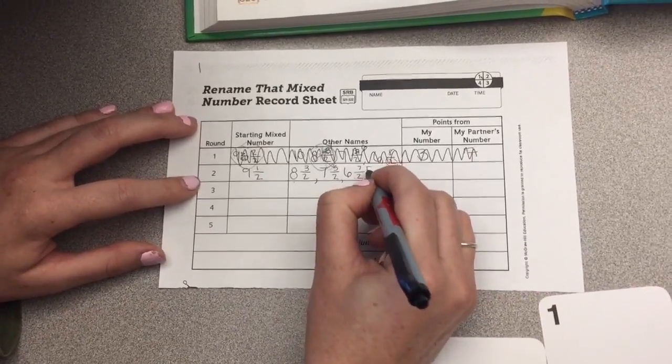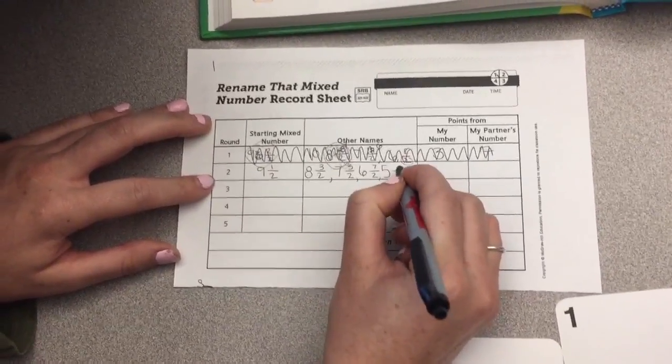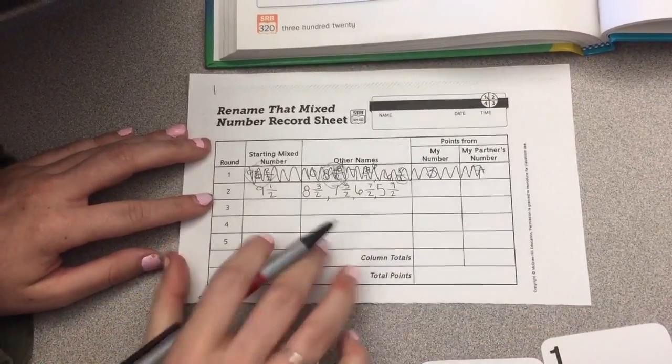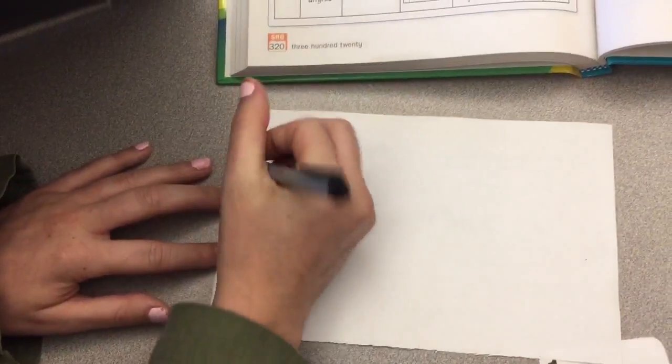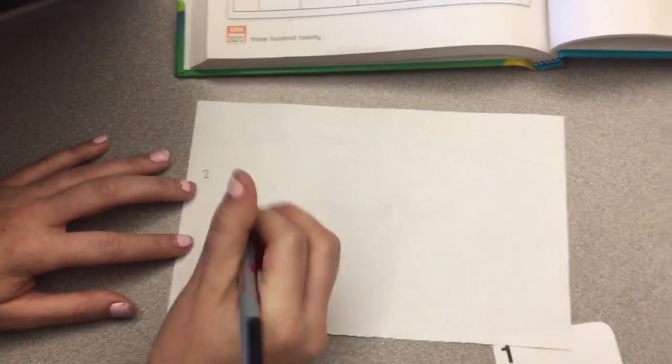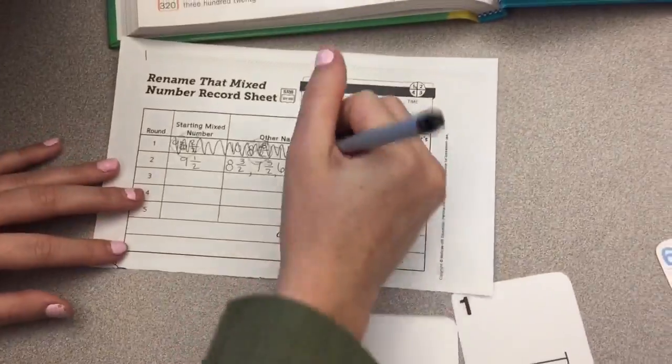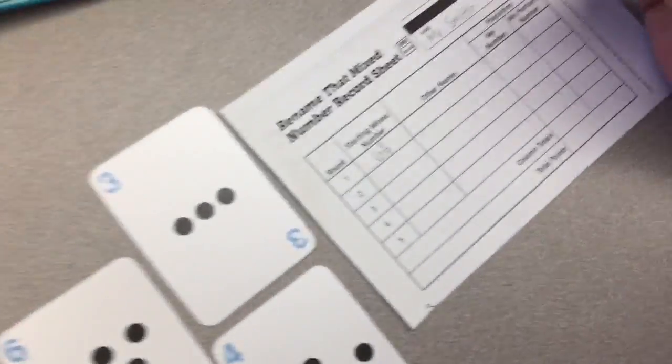I list all my possible names. If I run out of room, that's okay, Miss Nuttall, because I could just write on the back and continue writing my fractions. Glad I know that. Miss Nuttall, I'll show you with my value as well.